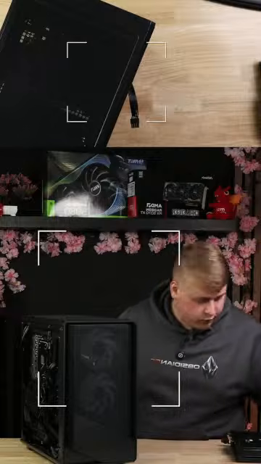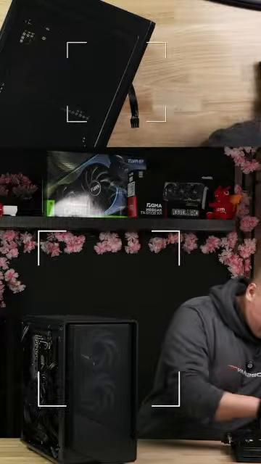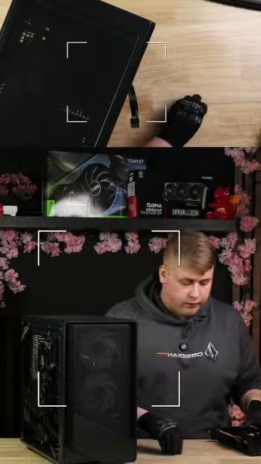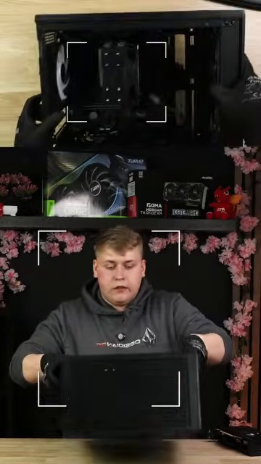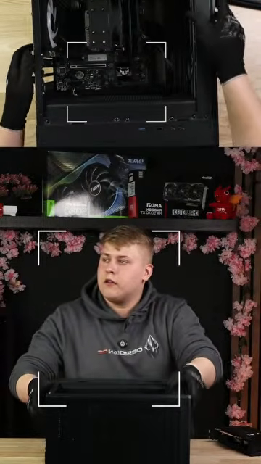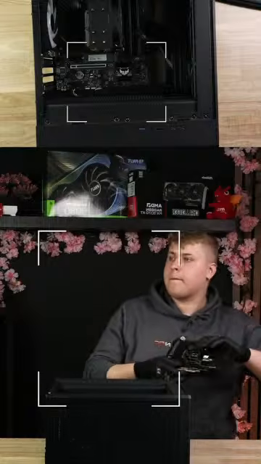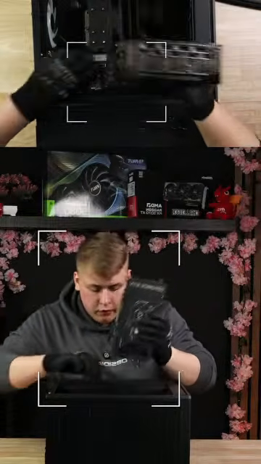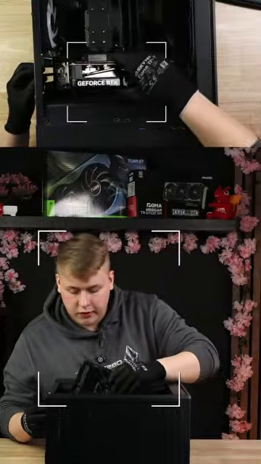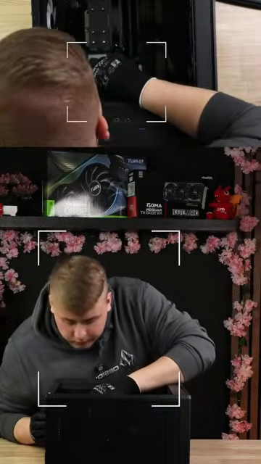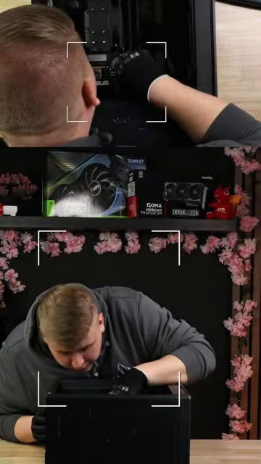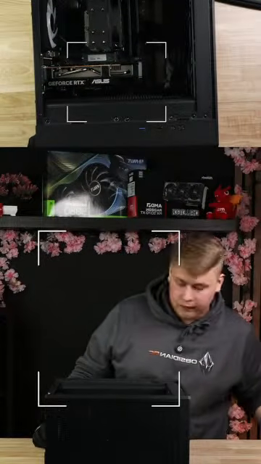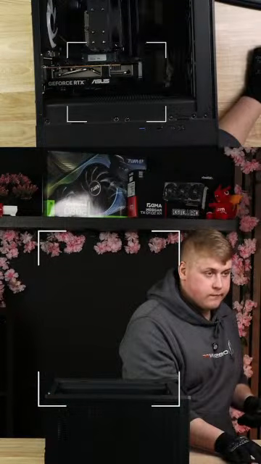So let me just double check that the correct screws are here. You probably want to look at this a little bit down, don't you? There you go. Hopefully you can see everything. Make sure the clip's undone, make sure the cable's out the way, and let's just push this down. You can probably see the back of my head here. There we go. Get the screwdriver.